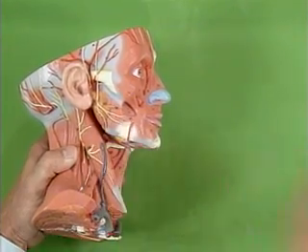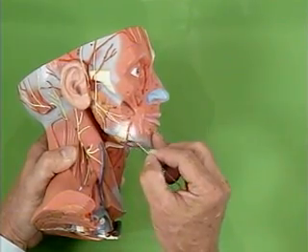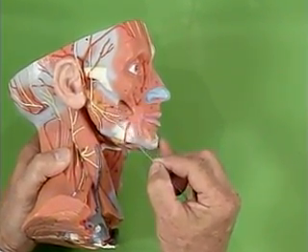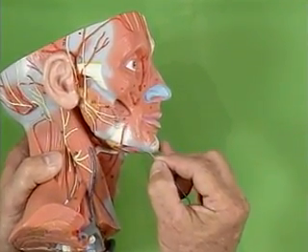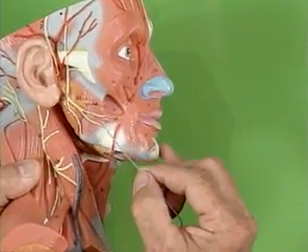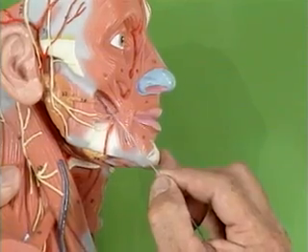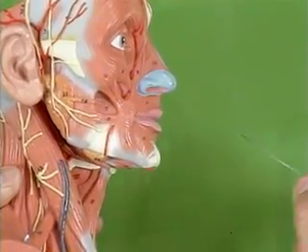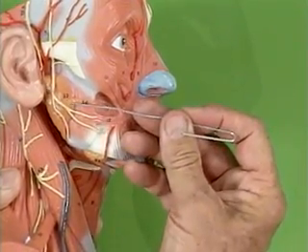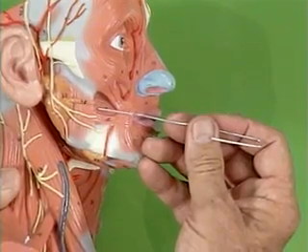If you look carefully, let me get a pointer here, these yellow things are nerves. But this slightly discolored yellow structure going across the surface of the masseter muscle is the parotid duct. It carries the secretion from the parotid gland through the cheek into the oral vestibule right next to some upper teeth. And that's how the saliva from this particular gland gets into the oral cavity.